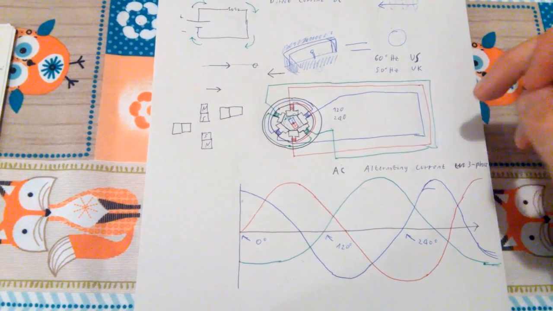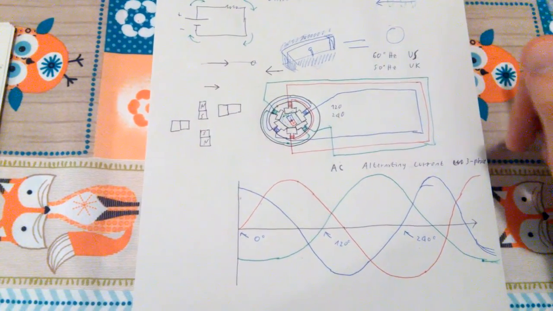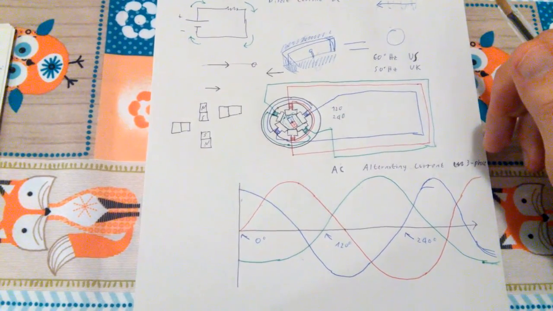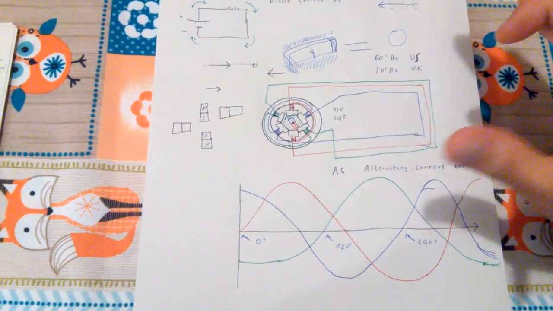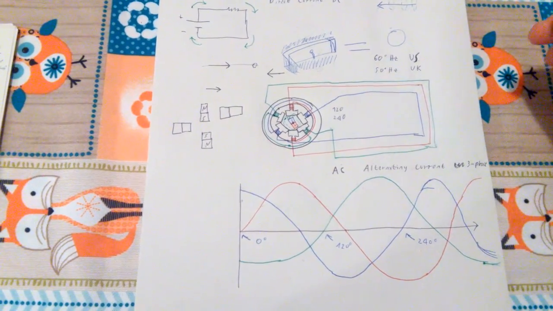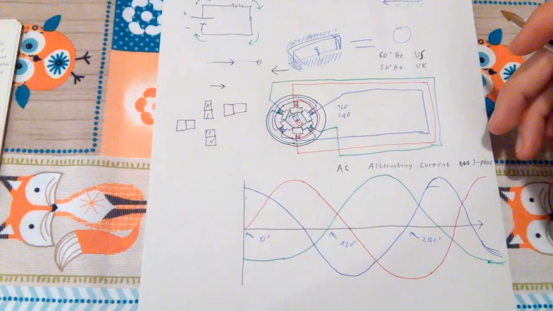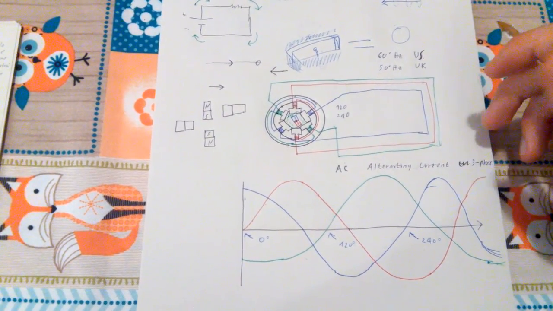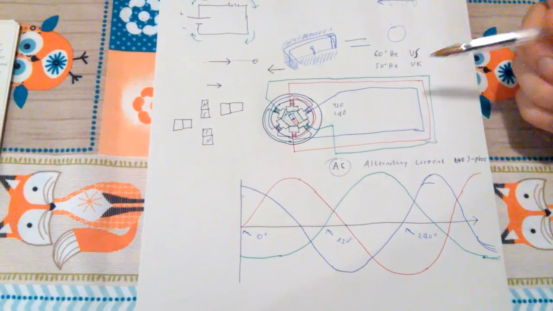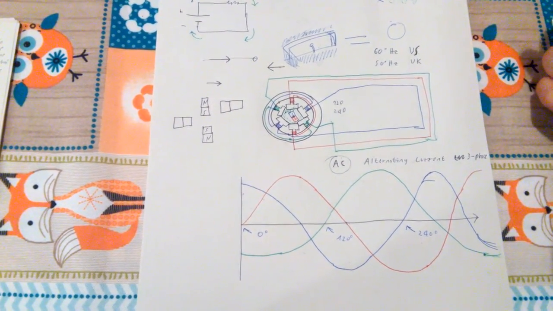Now, it is so much easier to generate current in this way, in three-phase, than it is to generate current in DC, which was the argument many years ago between Tesla and Edison, between AC and DC, and ultimately Tesla won, and nowadays we use AC for pretty much everything. But as I said, it's way easier to generate current this way.